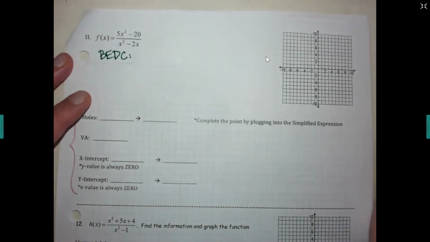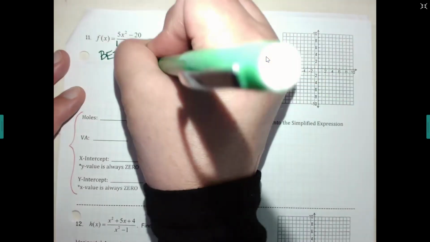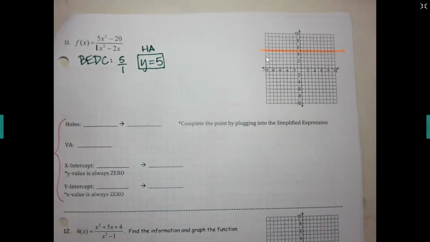Okay, remember, you're comparing the power. So if it's an x squared and an x squared, that counts as both equal. So I'm going to do 5 divided by 1. What's 5 divided by 1? So y equals 5 is your horizontal asymptote. Draw that on your graph. So find 5. Flat line through it, my graph cannot cross it. No touching 5.